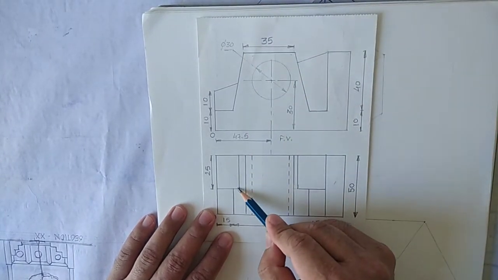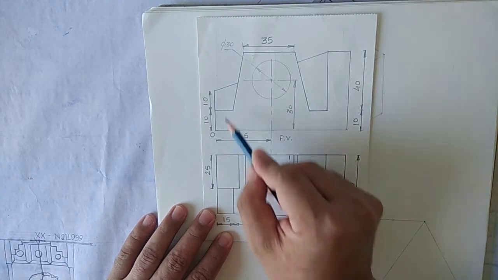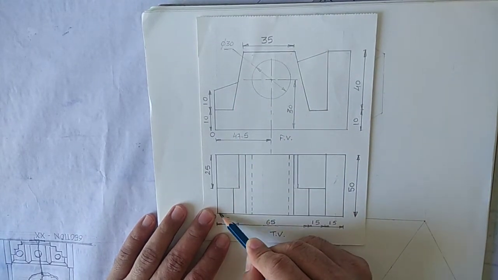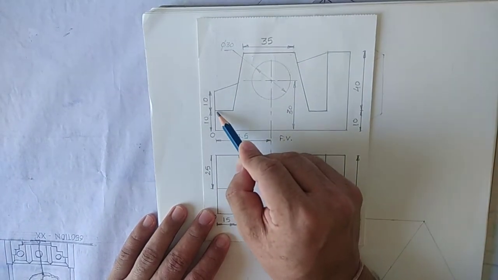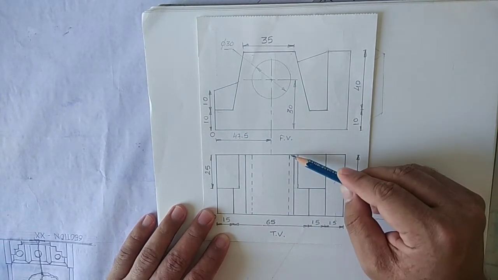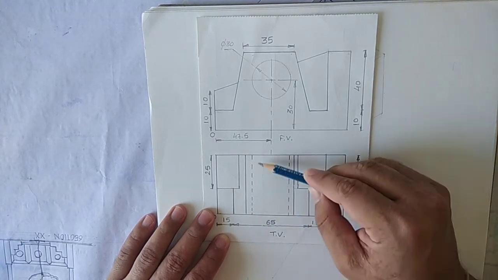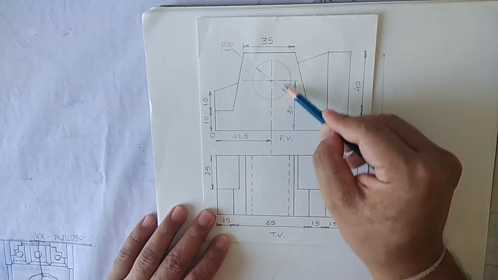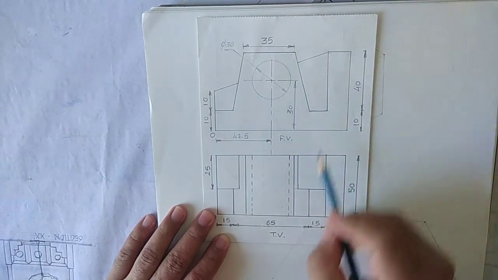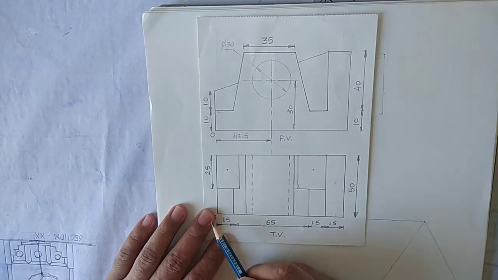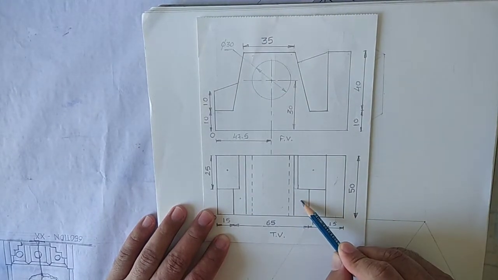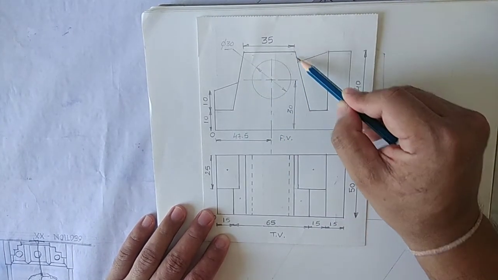Now class, this rectangle box is the projection of this non-iso line, and this rectangle box is the projection of this flat surface, and this hidden line in top view is the projection of this circular shape. That means class, this surface and this surface are non-iso line surfaces.